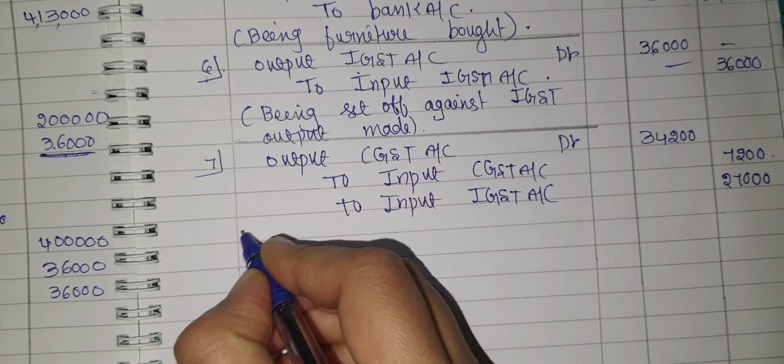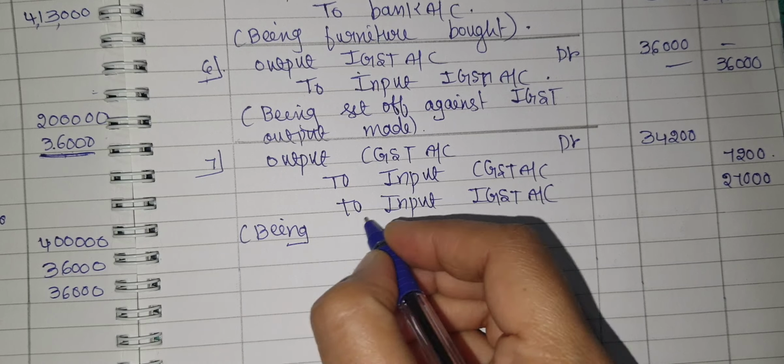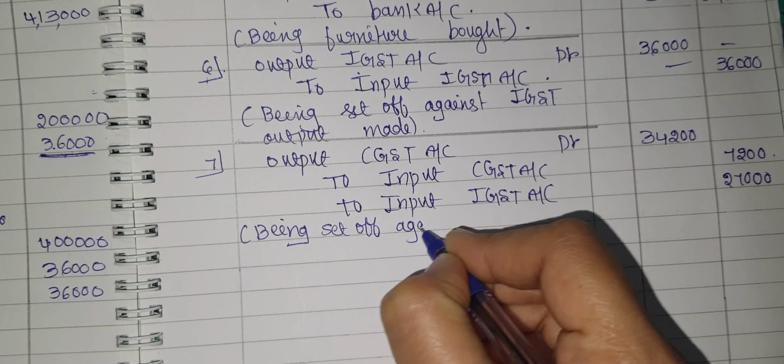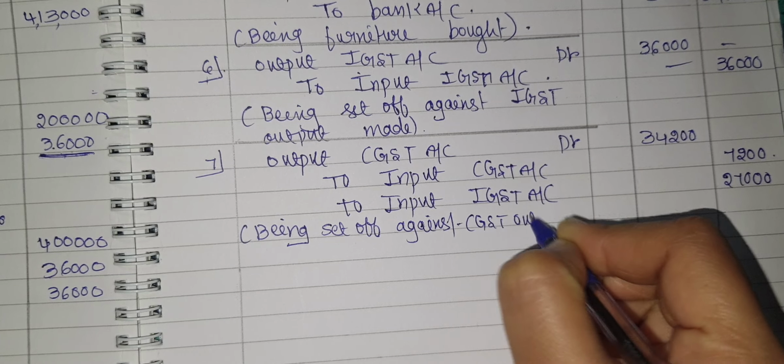Okay, here we have to write the narration, right? Being set off against CGST output.